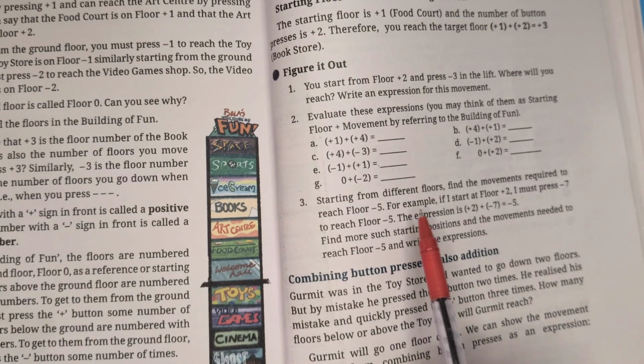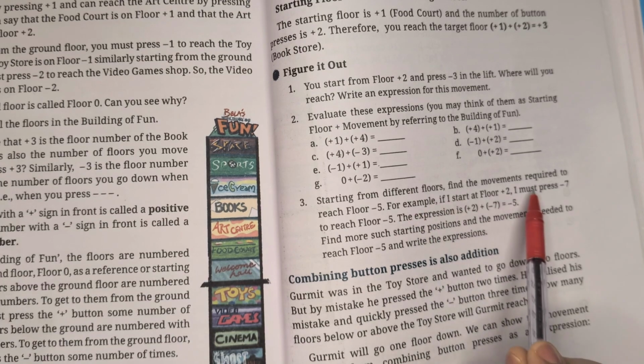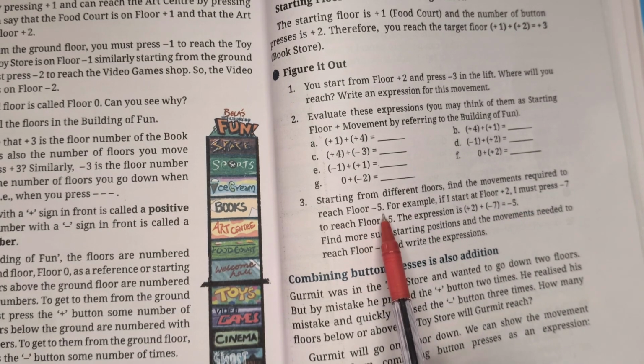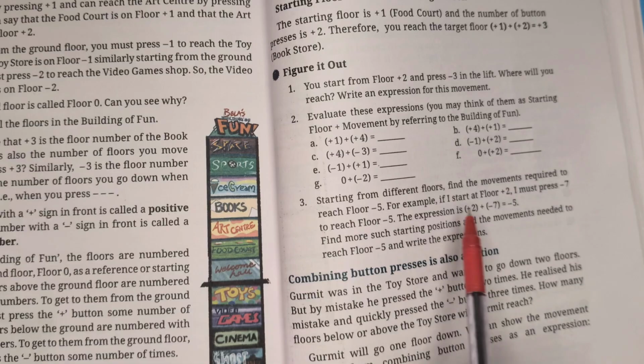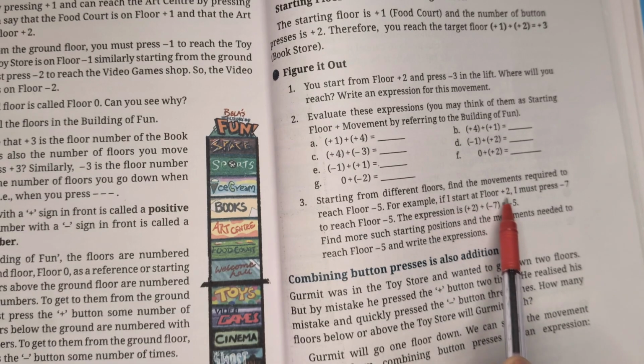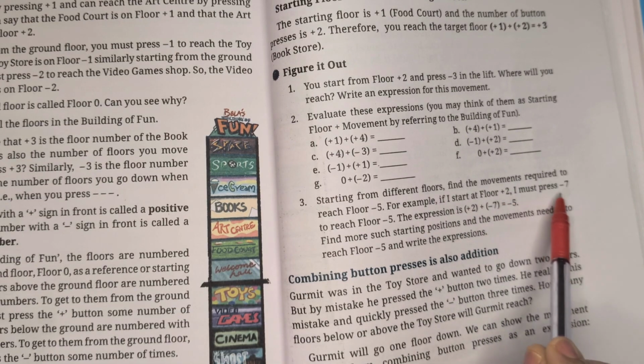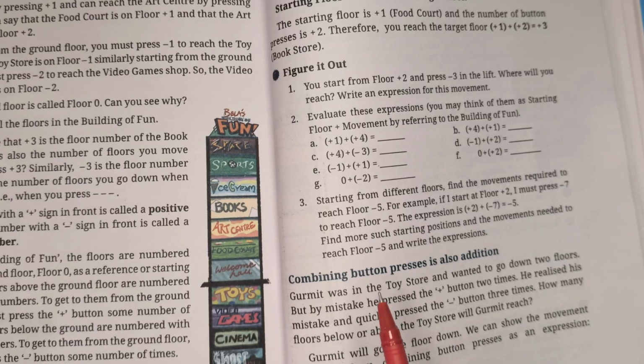Third question, starting from different floors, find the movements required to reach floor minus 5. For example, if I start at floor plus 2 and I press minus 7, I reach minus 5. That means plus 2 plus minus 7 is minus 5. Here one is positive, the other number is negative.